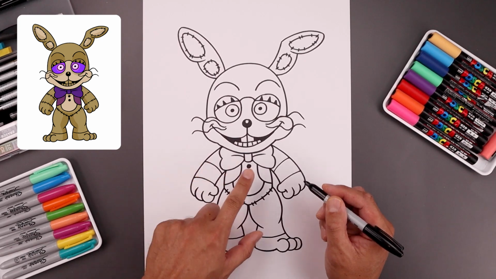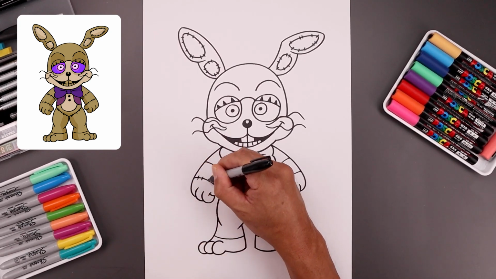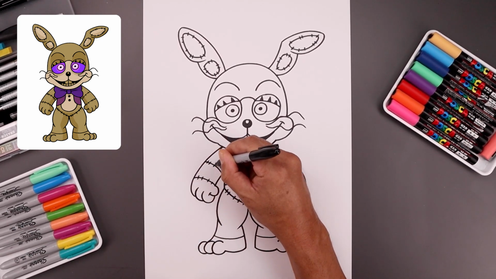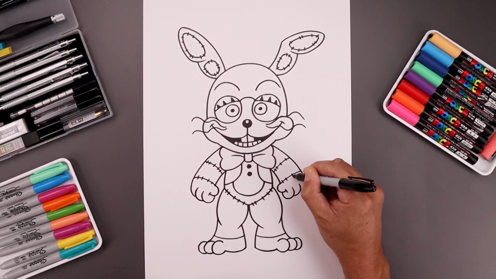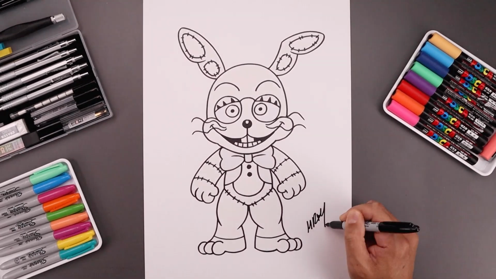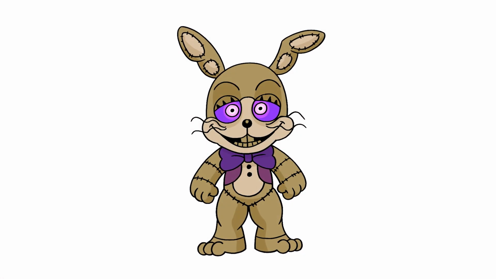Now let's add those stitch lines across each of those lines. And now we'll sign our art and add a splash of color, and that's pretty much it. That's how we draw Glitchtrap from Five Nights at Freddy's.